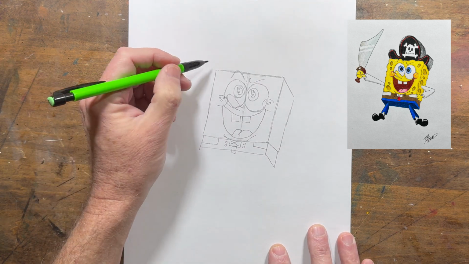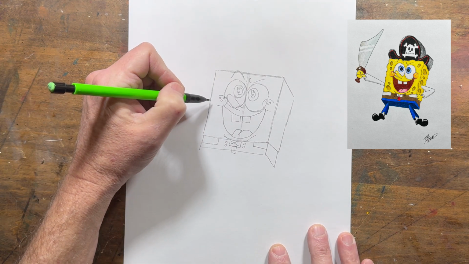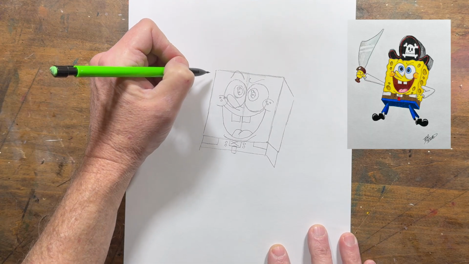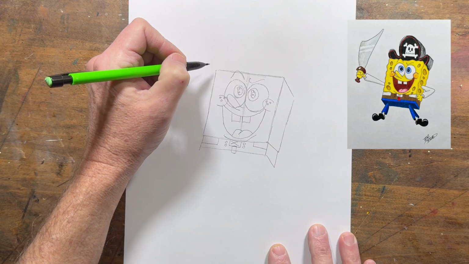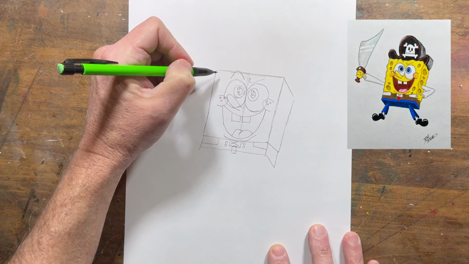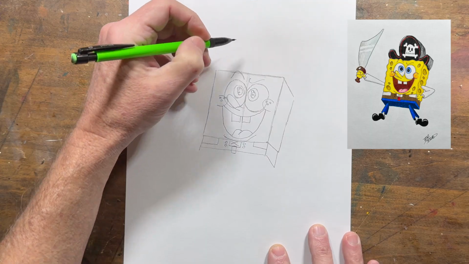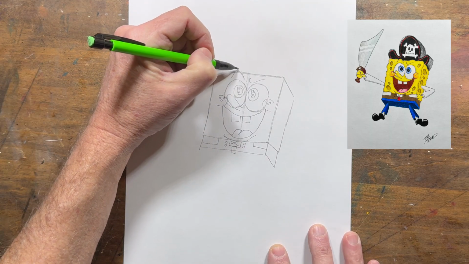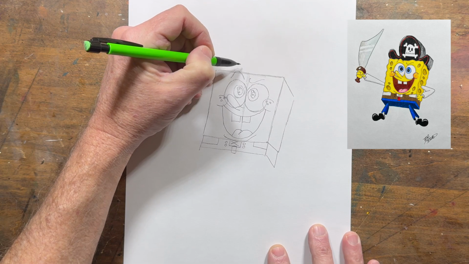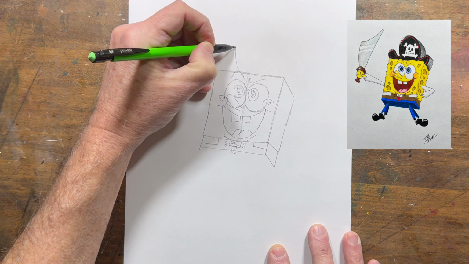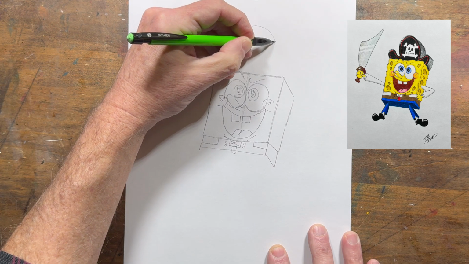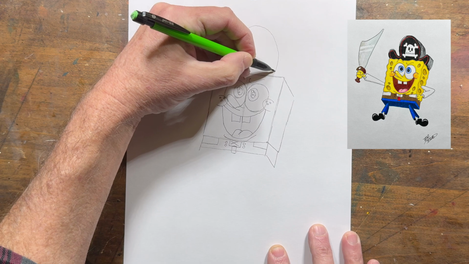All right, now let's give him his famous pirate hat, because the new movie, if you're watching this in 2025, search for Squarepants, SpongeBob gets into the pirate life, and he's got this cool pirate hat on. So what we're gonna do is I'm gonna come right here from the middle of this eyebrow, and I'm gonna come up and shape out his pirate hat, and it comes up and over in a big hump, and then it comes back down, okay?